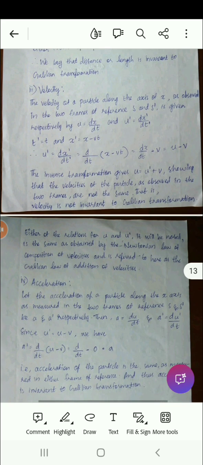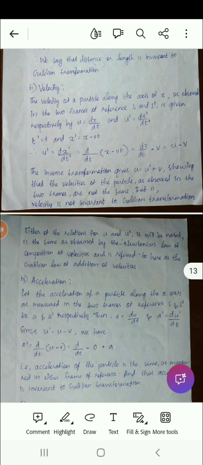And now let's check if velocity is invariant to Galilean transformation. The velocity of a particle moving along the x-axis as observed in the two frames of reference S and S dash is given by differentiating position. So we get velocity u is dx by dt and u dash is equal to dx dash by dt dash, and time is the same.